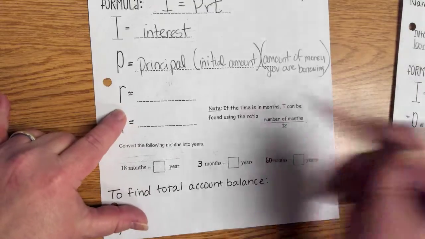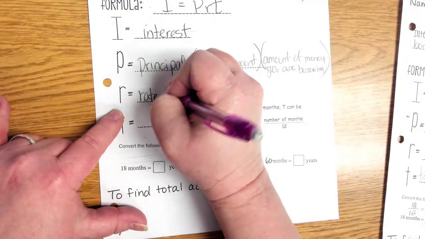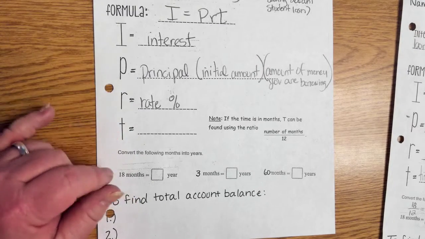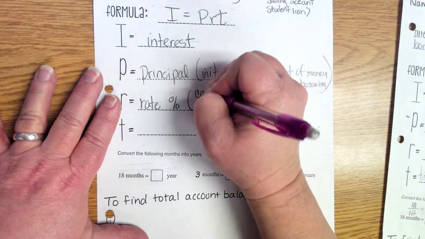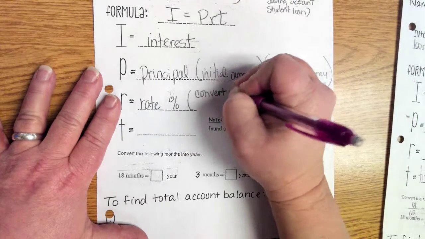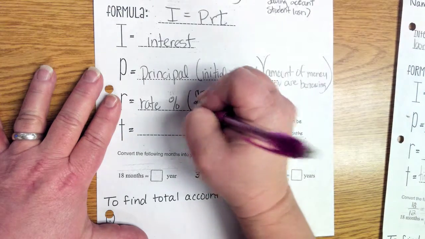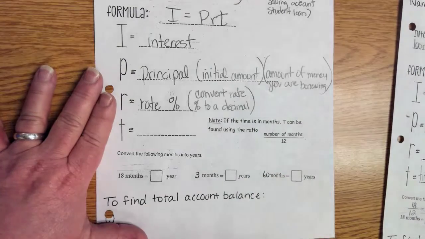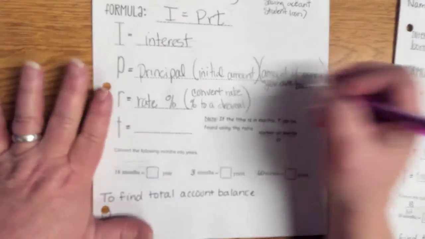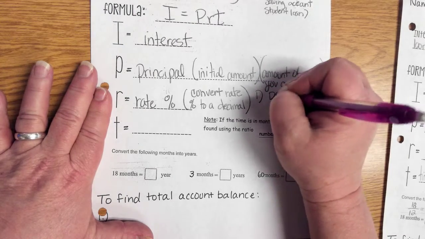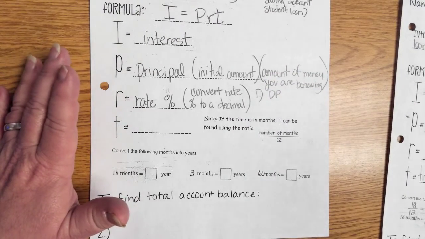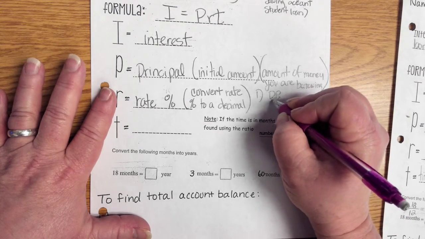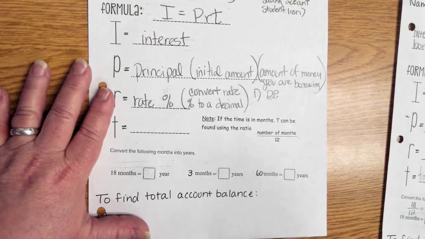All right, rate. This is your rate. It's always a percent. They always give it to you in a percent. You must convert the rate percent to a decimal. Do we remember there's two ways? One way is you use Dr. Pepper. Do you remember that? When it's a percent, you move your decimal point 2 times to the left.